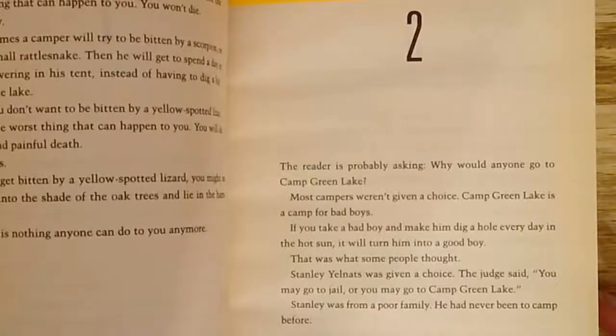The reader is probably asking, why would anyone go to Camp Green Lake?